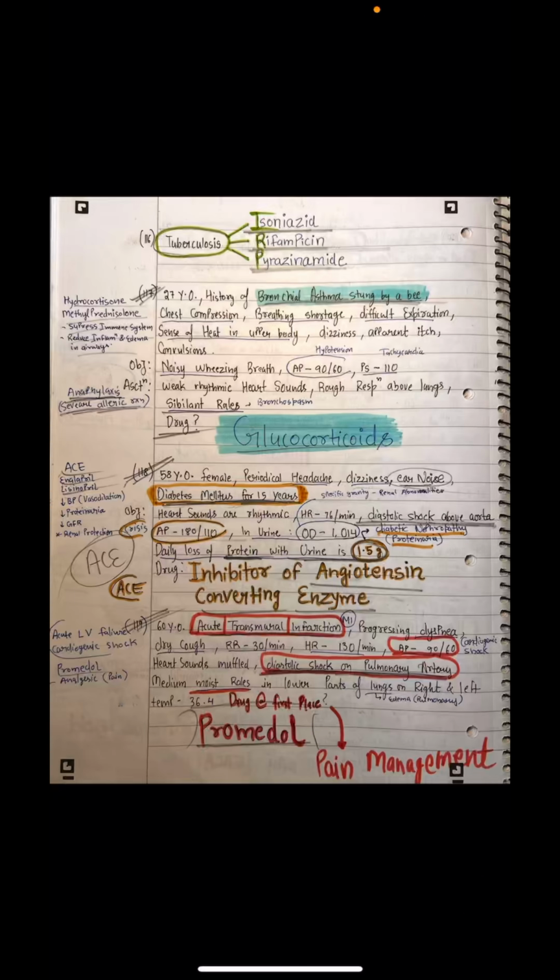Next patient says about the history of bronchial asthma, got stung by bee. So he is already having asthma, and we know that now if he got stung by bee, there is a chance for severe allergic reaction or severe anaphylaxis. Chest compression, breathing shortage, difficult expiration, sense of heat in the upper body, dizziness, convulsions, noisy wheezing breath, arterial pressure is low. Okay, he is already having that severe anaphylaxis reaction now. Hypotension, tachycardia, weak rhythmic heart sounds, rough respiration over the lungs, and sibilant trails.